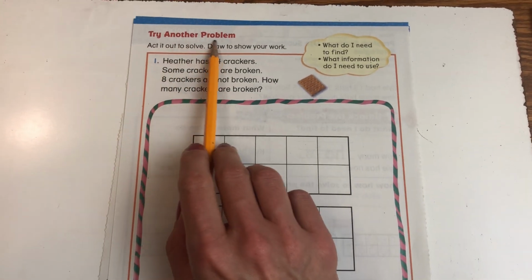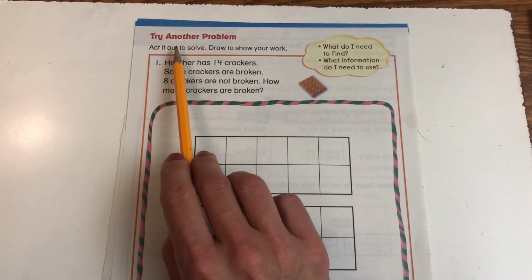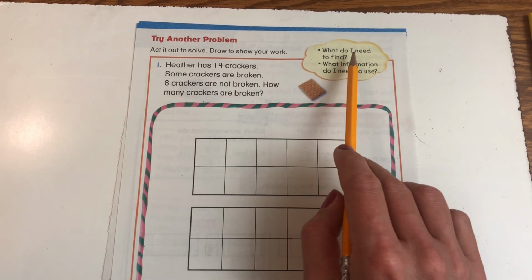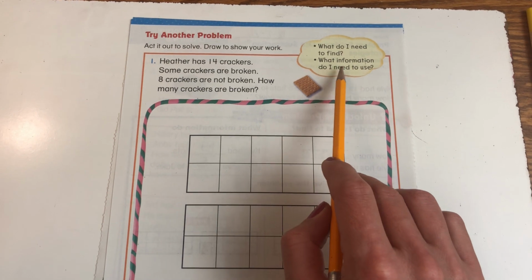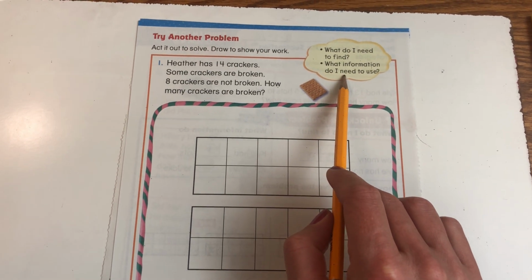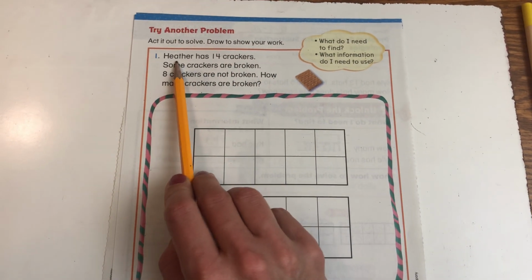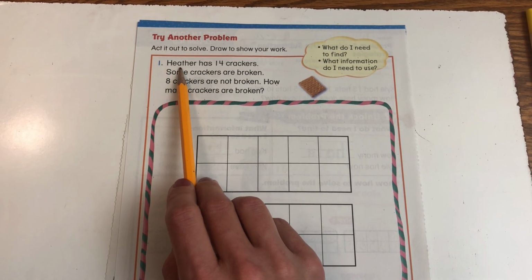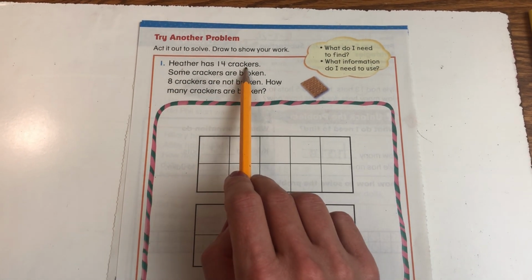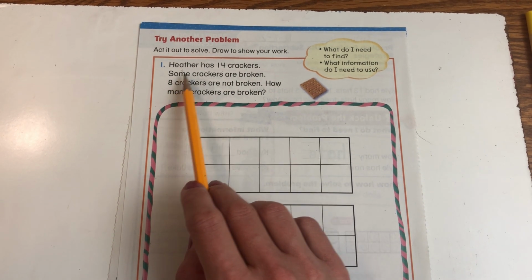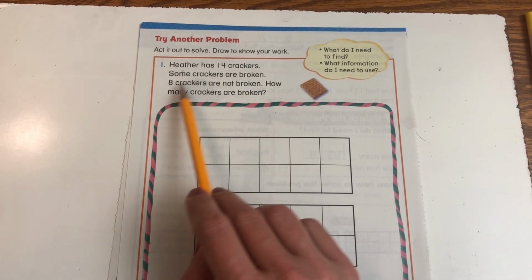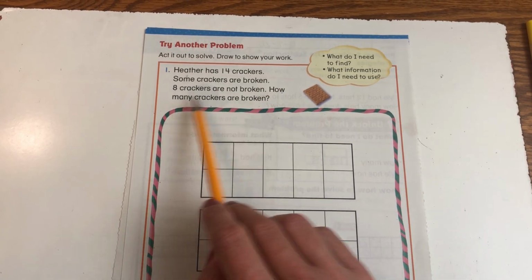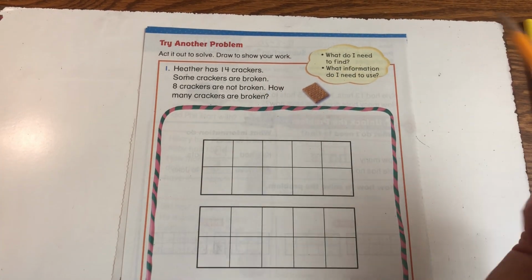Let's try another problem. Act it out to solve. Draw to show your work. Remember, what do I need to find and what information do I need to use? Please read the story with me. The girl's name is Heather. Heather has 14 crackers. Some crackers are broken. 8 crackers are not broken. How many crackers are broken?